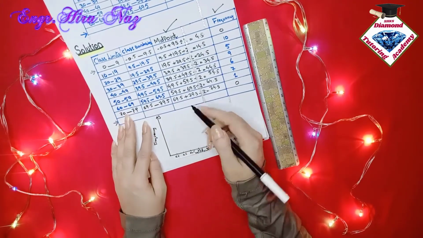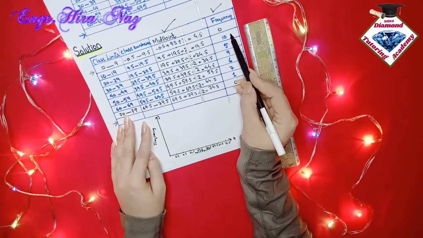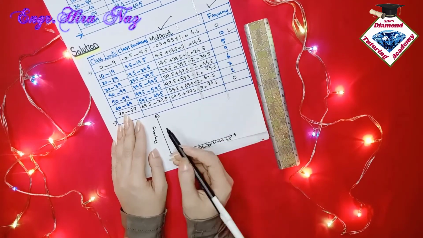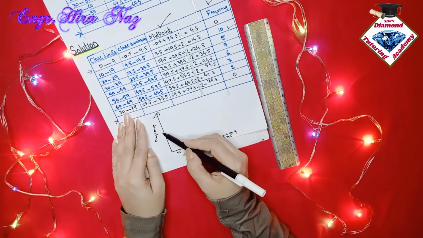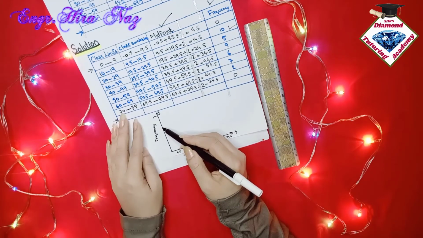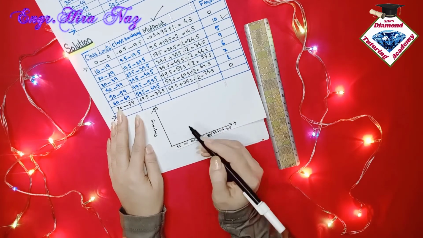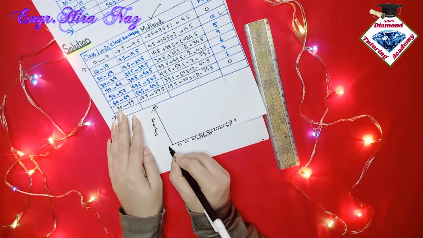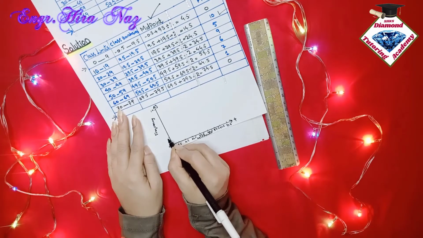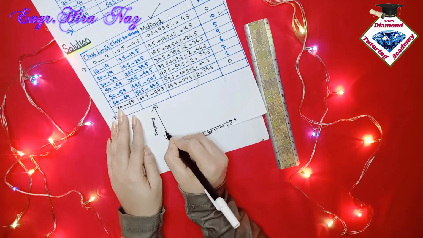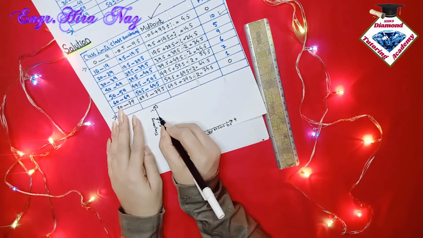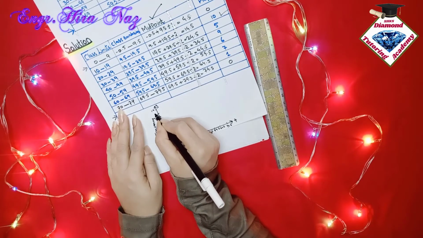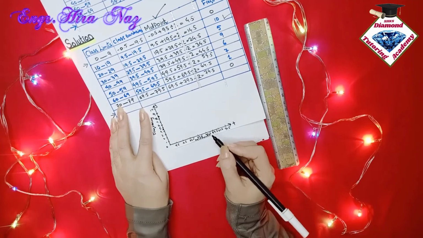Now come to the y-axis. Look at the frequency column. Here the largest value is 10. So we mark the 10 somewhere at the top of the y-axis. Here we can take a scale with a gap of only 1. Understand? So starting from 0 and ending at 10 we'll get 0, 1, 2, 3, 4, 5, 6, 7, 8 and 9. So 10 is here already marked. Understand?